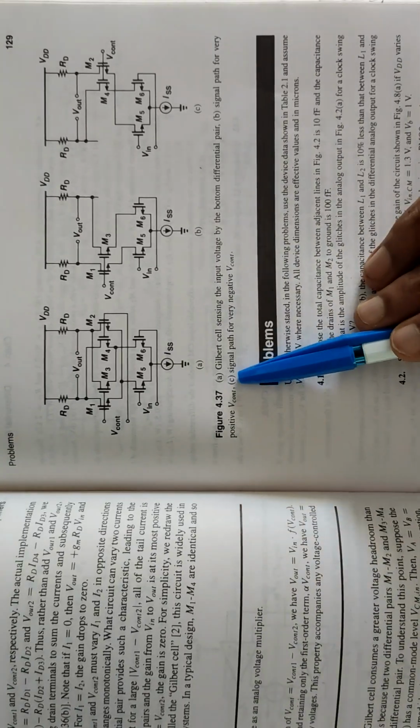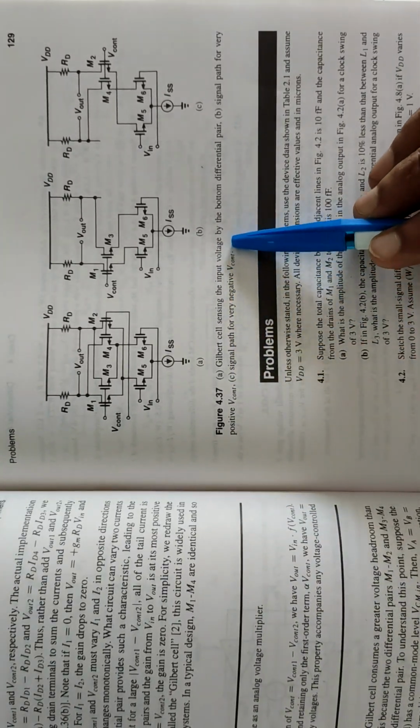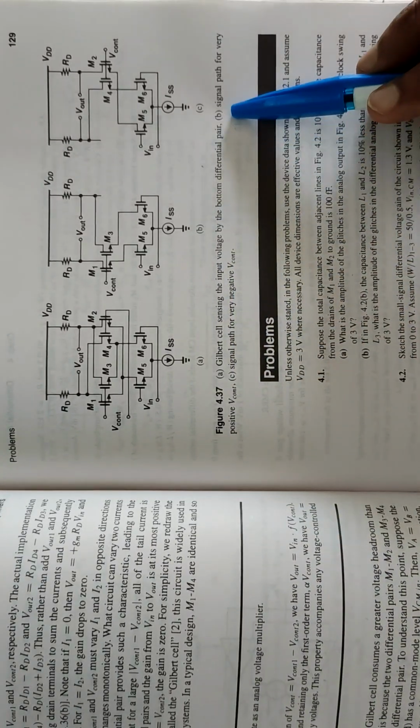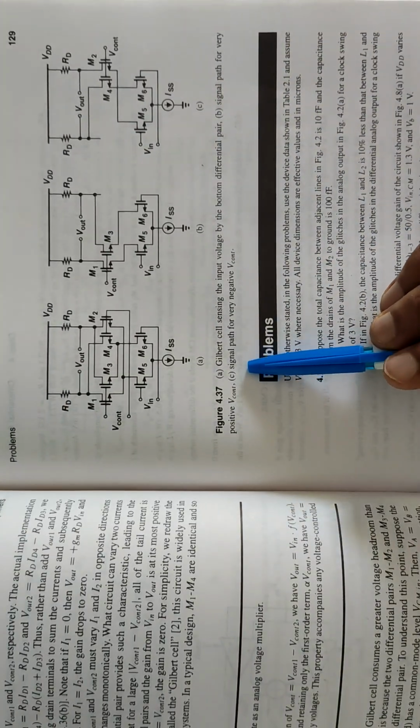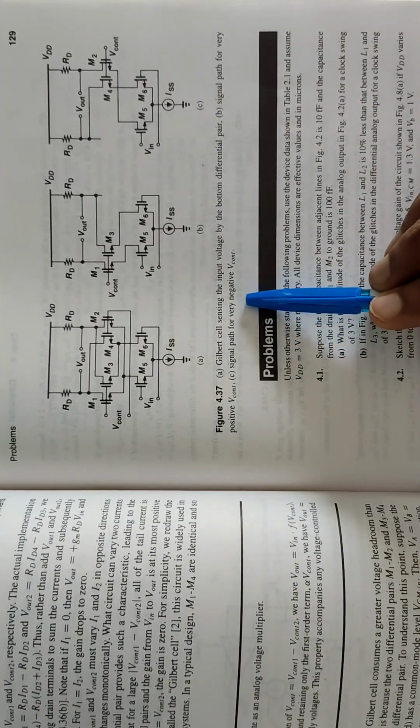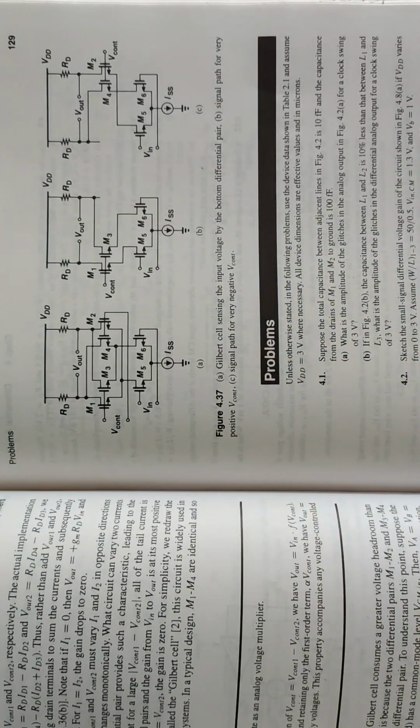Here you can see the figure. A, Gilbert cell sensing the input voltage by the bottom differential pair. B, signal path for very positive V_cont. C, signal path for very negative V_cont.